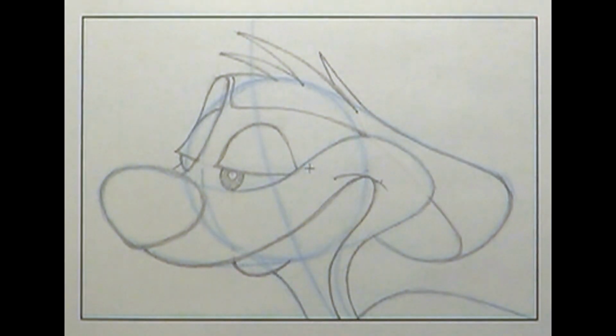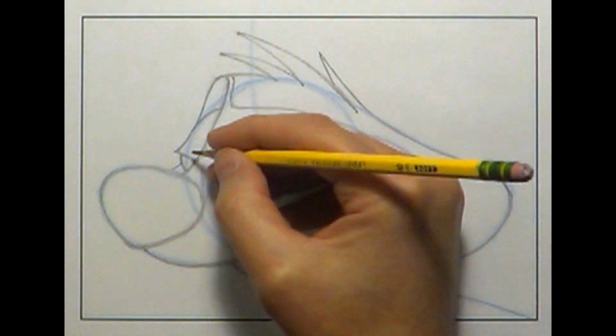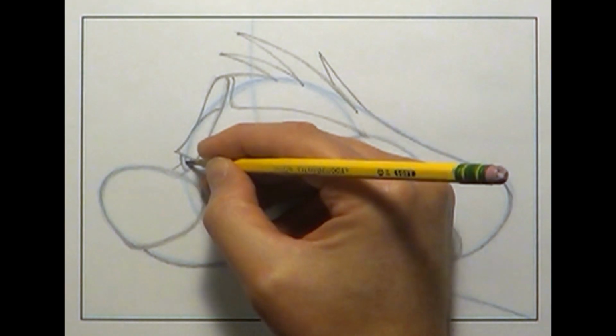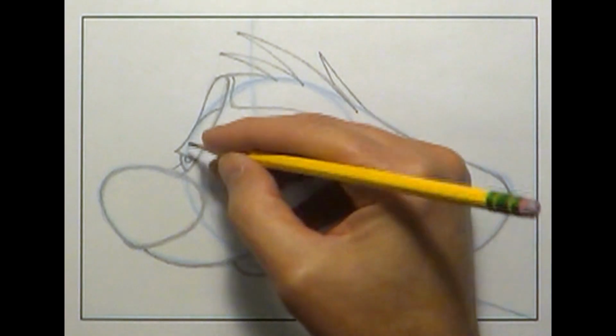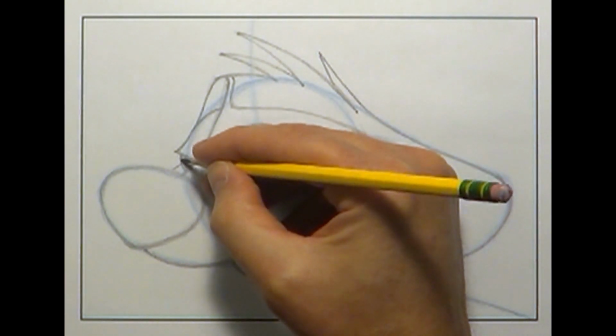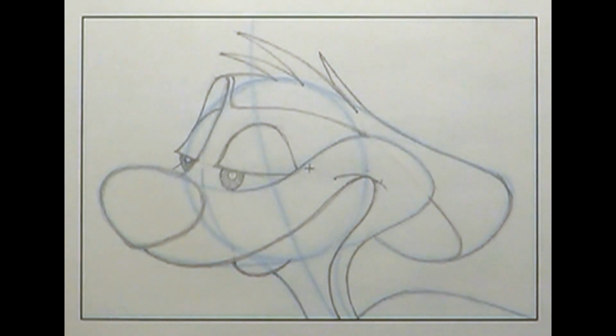That looks great. Okay, on this other eye, I'm going to do about the same thing. I'm going to draw a very small oval shape right there. I'm going to do a little bit of shading around it and leave that nice and white, a little shine to his eye.